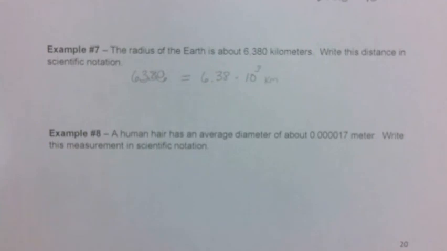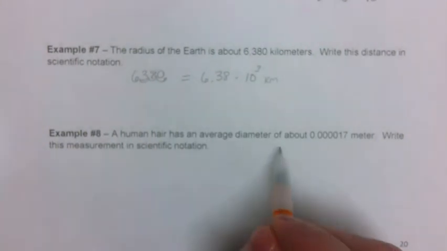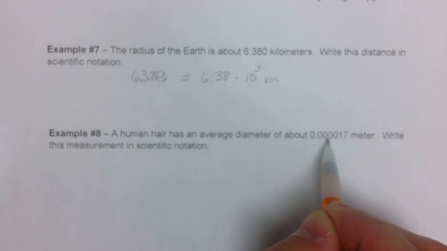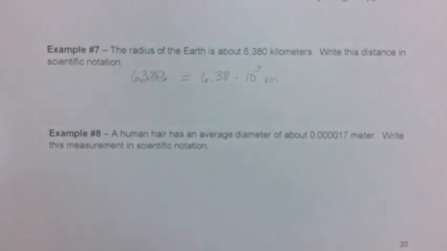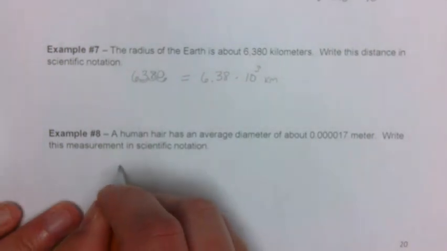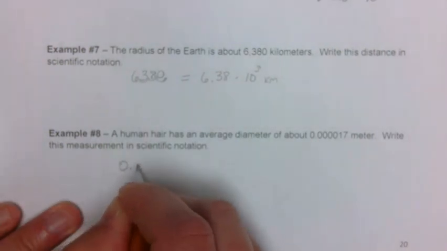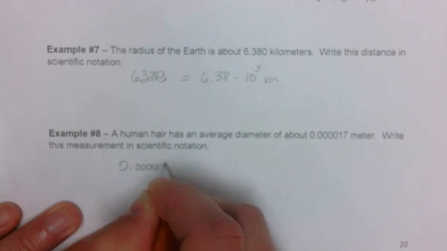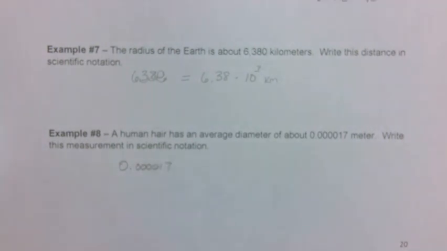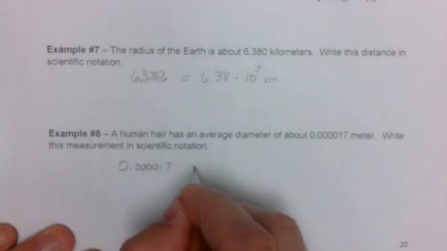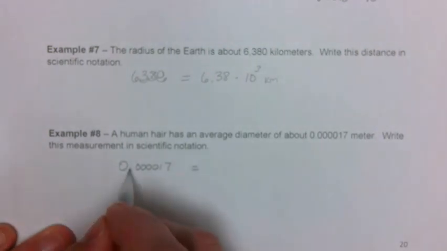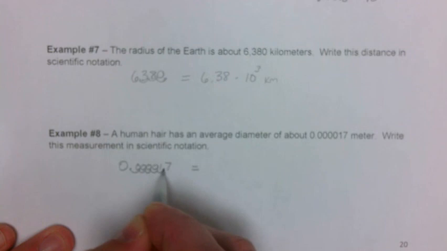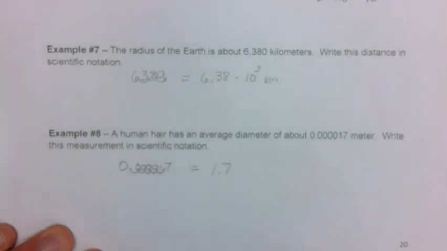In example number 8, a human hair has an average diameter of about 0.000017 meters. Write this measurement in scientific notation. So let's go ahead and write that down. 0.000017 meters. We're going to create a number that's between 1 and 10, so I'm going to have to move the decimal point to the right. 1, 2, 3, 4, 5 times gives me 1 and 7 tenths.